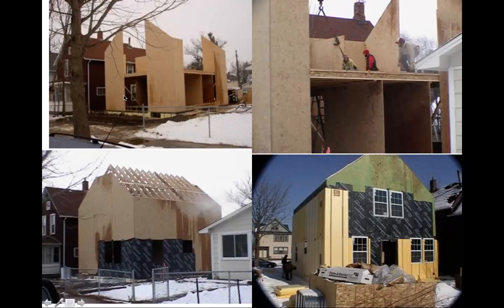Here is a house that was built, in a sense, with OSB panels. The panels and no studs were used. So in a sense, the panel thickness, which I think was about 1 1/8 inch thickness, really represented a tall, very thin column.